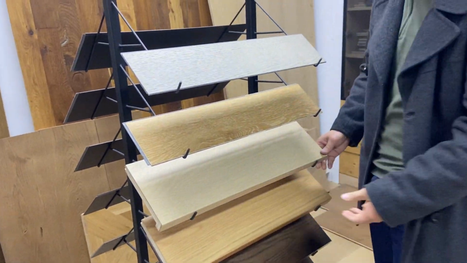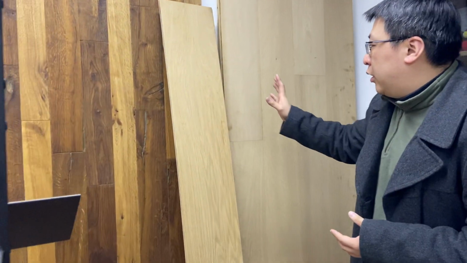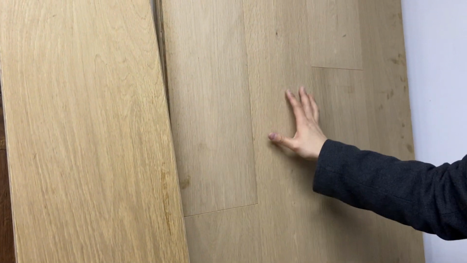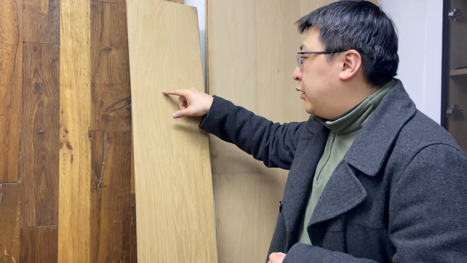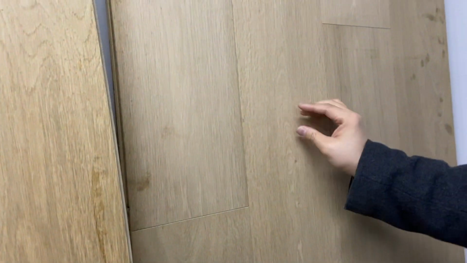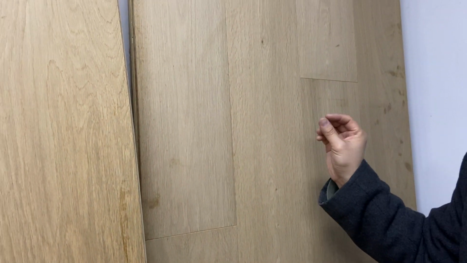So what's the difference? Let's see the raw. Let's see the unfinished American oak first. This is the unfinished American oak, and this is the European oak. They are all high grading. I use only the high grading timber for you to explain. So the American oak, normally you can see the texture is wider. It's the texture on the timber, but the European oak, the texture is closer. So we can see from a website, they say it's tighter grain. Yes, tighter grain. So this is the main difference about the appearance.